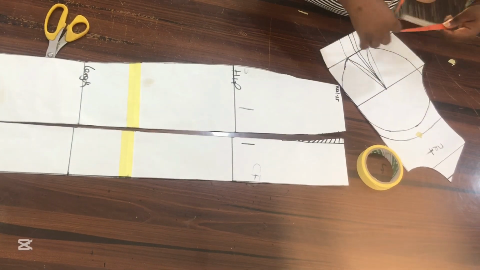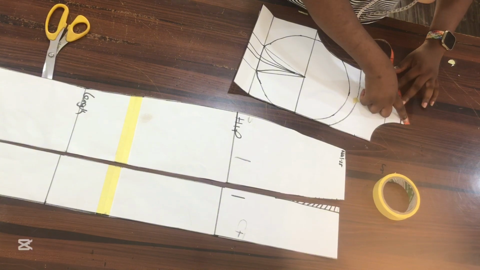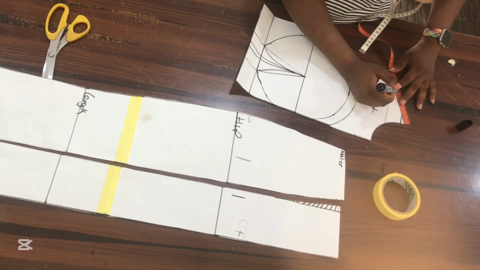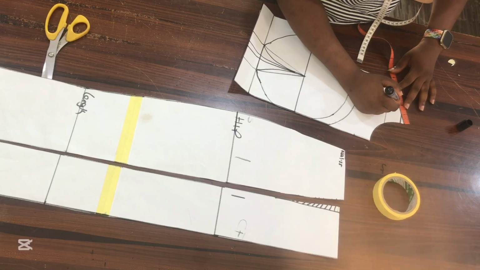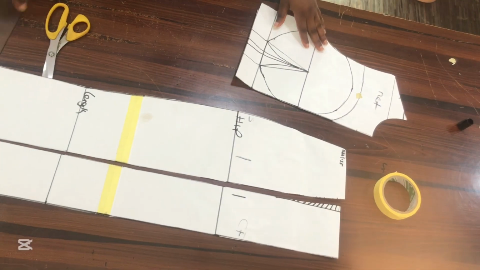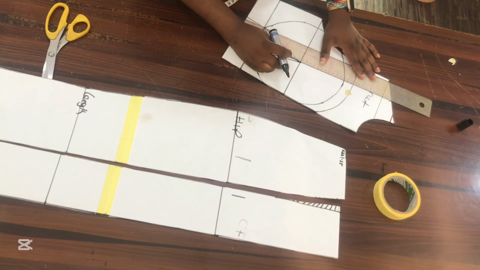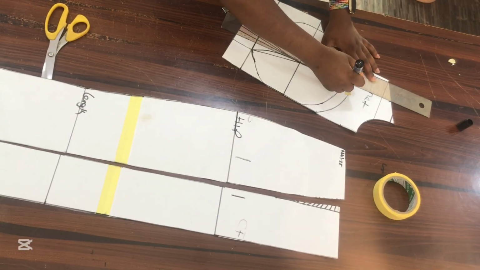So now, after cutting it, I realized that I did not cut out my shoulder dart. So that is what I'm going to be doing now. Now to get your shoulder dart, you're going to divide your shoulder slope into 2. Then you are going to be connecting it to the bust point.